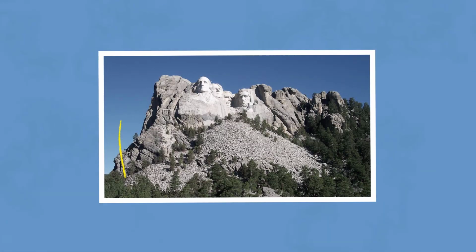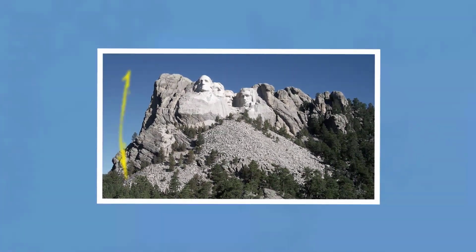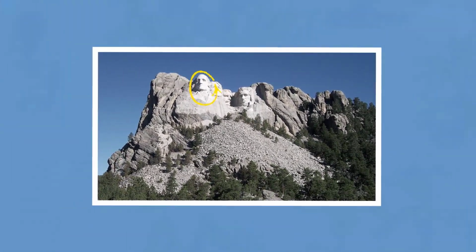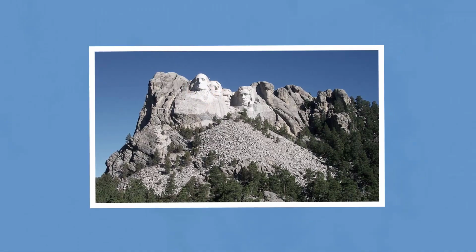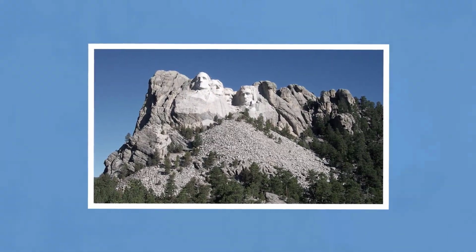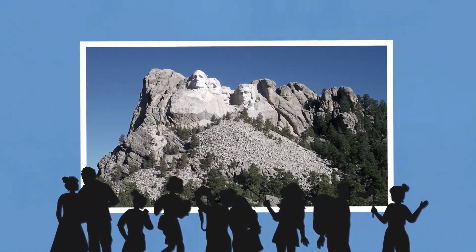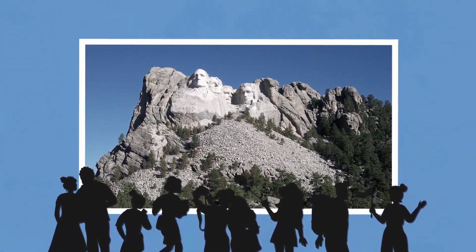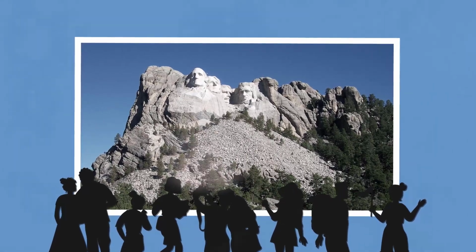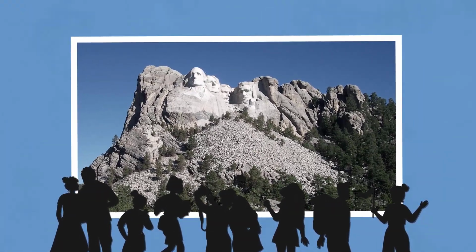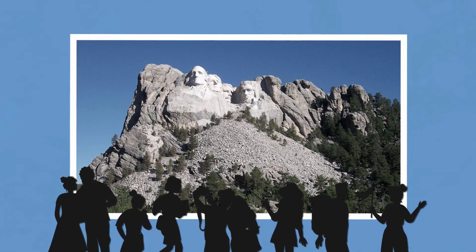The mountain itself is over 1,700 meters high. It's estimated that the heads on the memorial are almost 20 meters high, with each of the eyes of the presidents being around 3 meters wide. Mount Rushmore hosts approximately 2 million visitors per year, making it one of America's most visited tourist destinations. The fact that the mountain is located in one of the most remote parts of the U.S., yet attracts so many guests, says a lot about its tourist appeal.